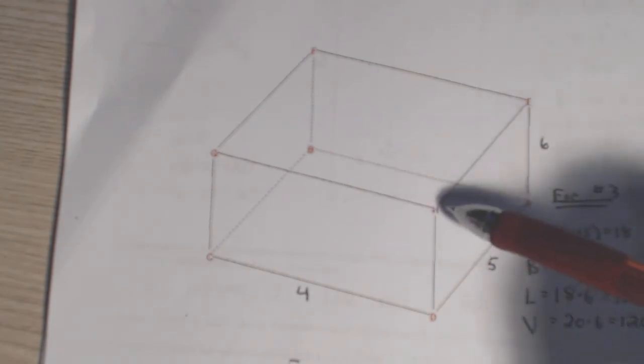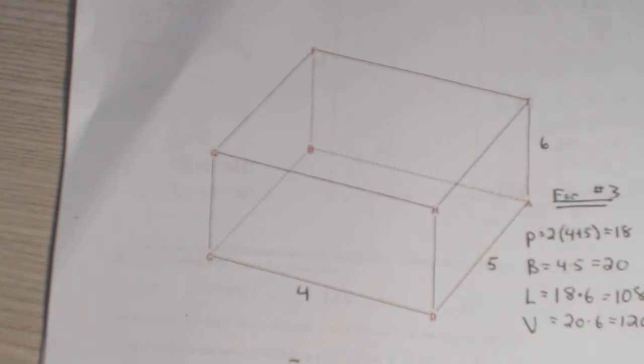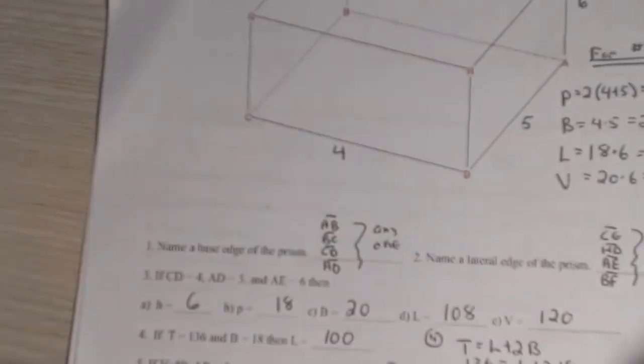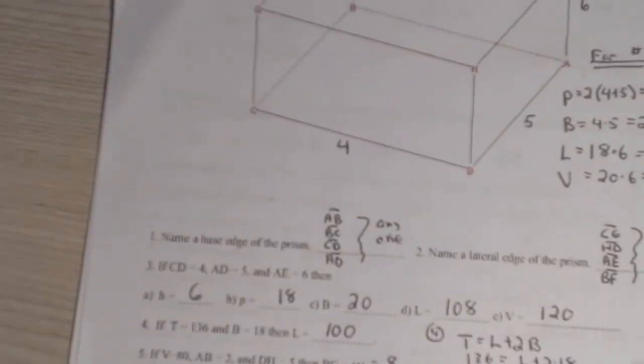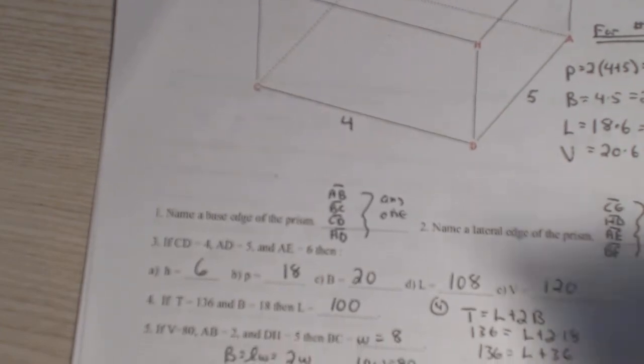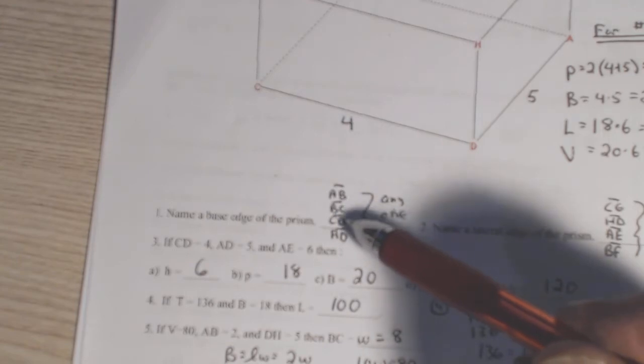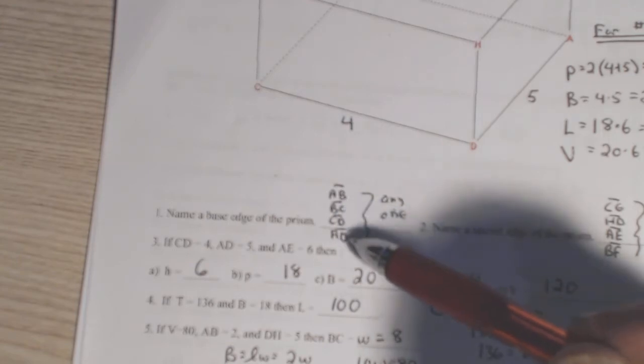So you could answer one of the sides of this top up here, like segment HE would be 1. So I've listed here for base edges that you could have any one of segment AB, segment BC, segment CD, or segment AD.